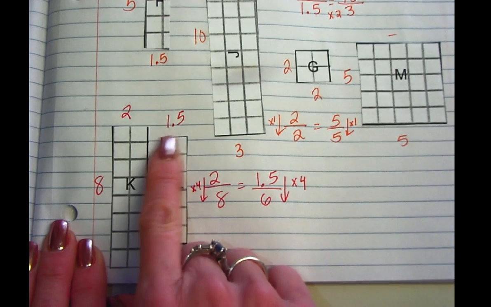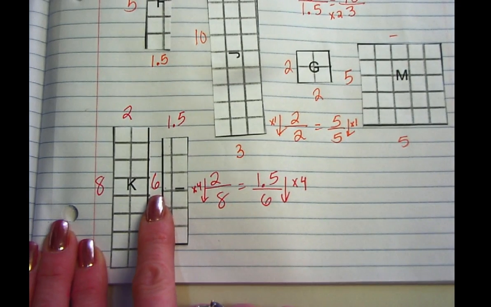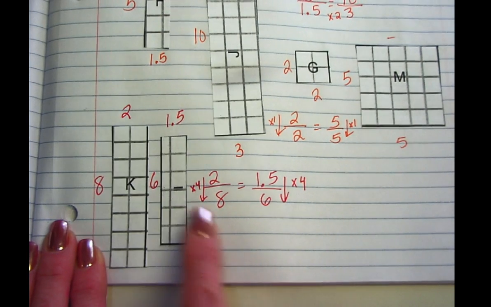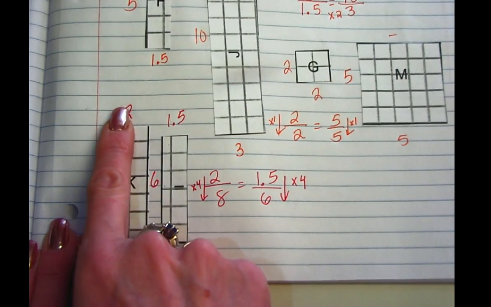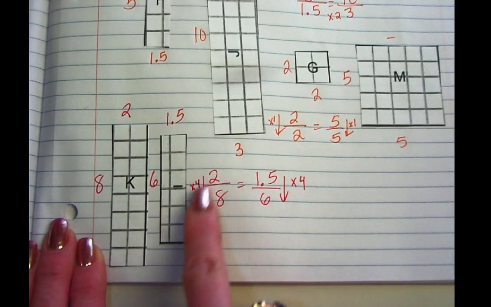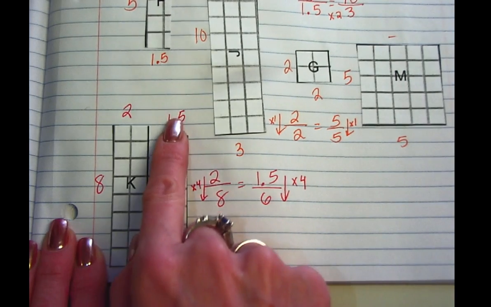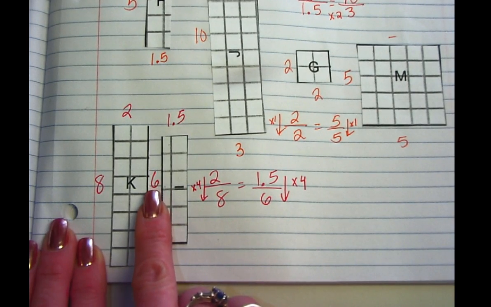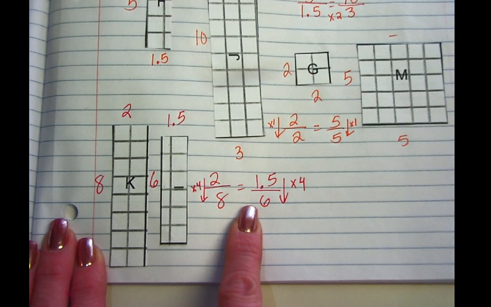The short side of I is 1.5 and the long side of I is 6. The relationship I noticed is the 2 and the 8, the short and the long of K, was a times 4. And then the short and the long of I was also a times 4, because 1.5 times 4 will give me 6. So that's how I proved that one.